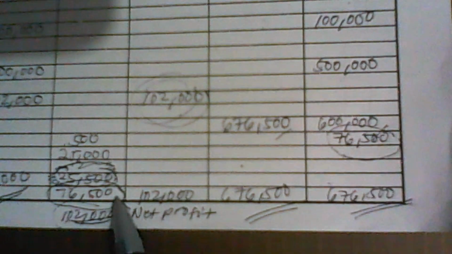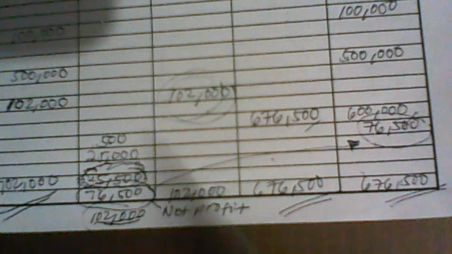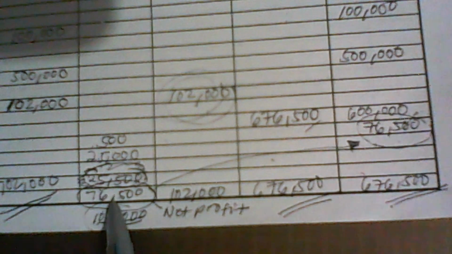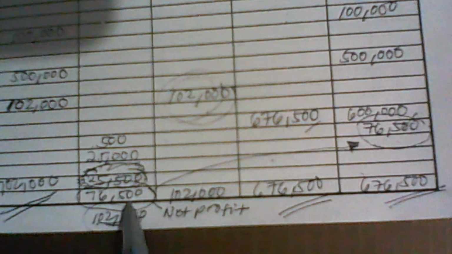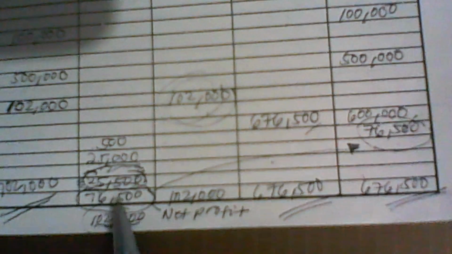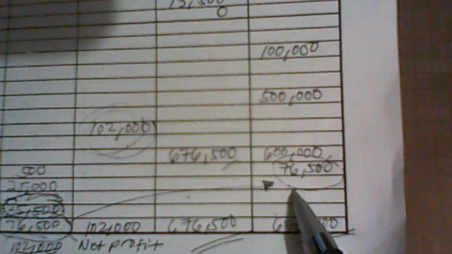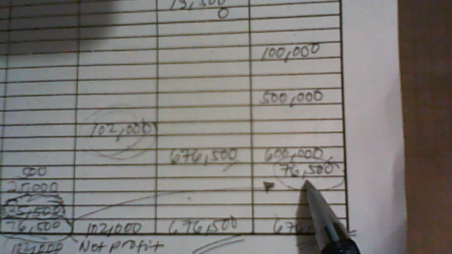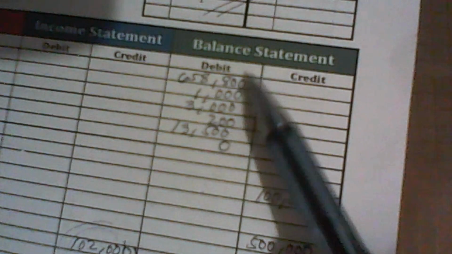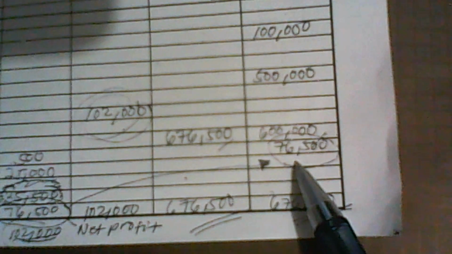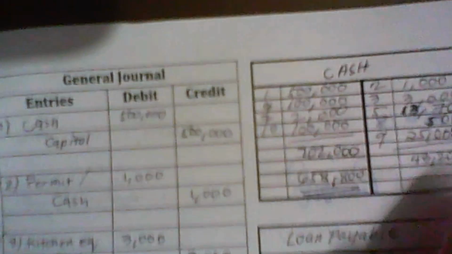So remember guys, the net profit stated in the income statement worksheet must always be the same as the net profit stated in the balance sheet, 76,500.